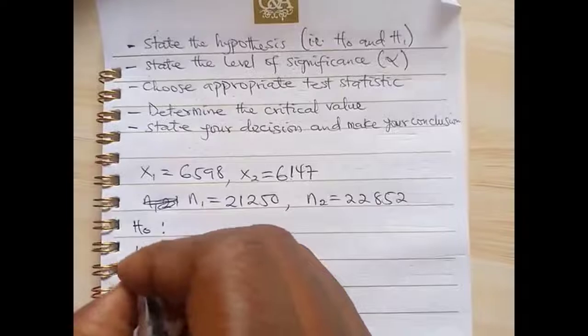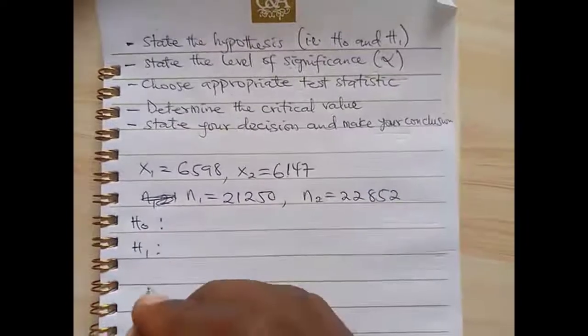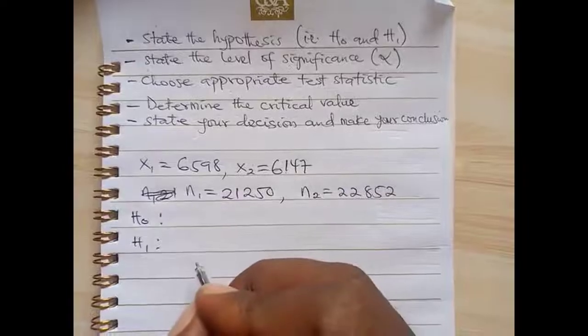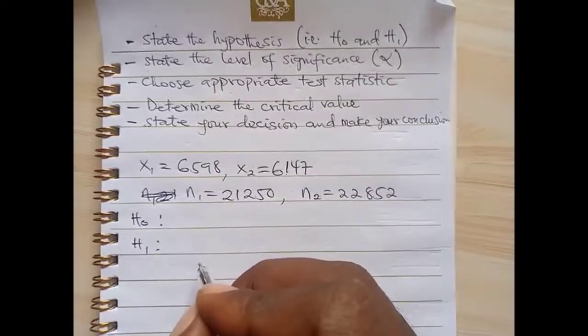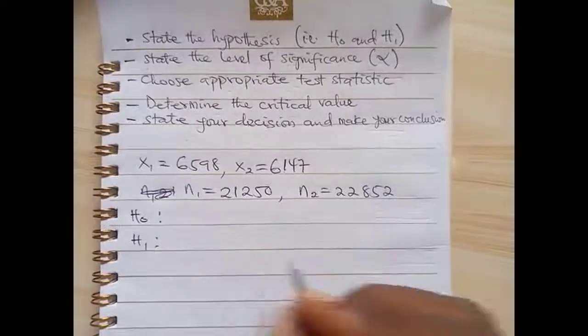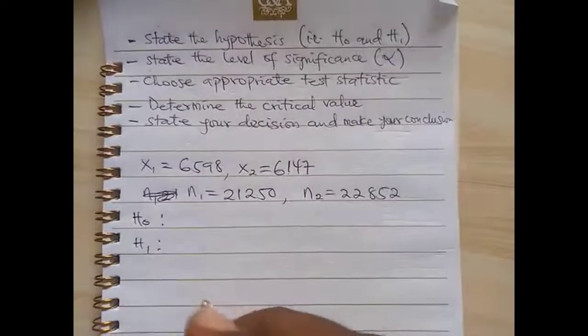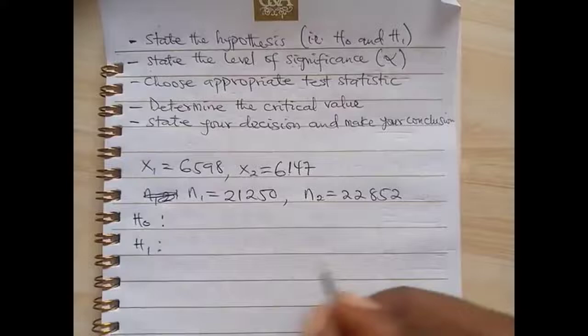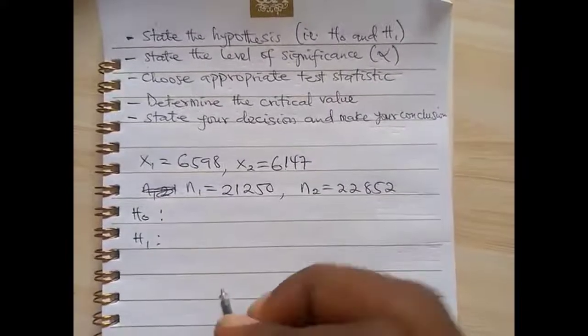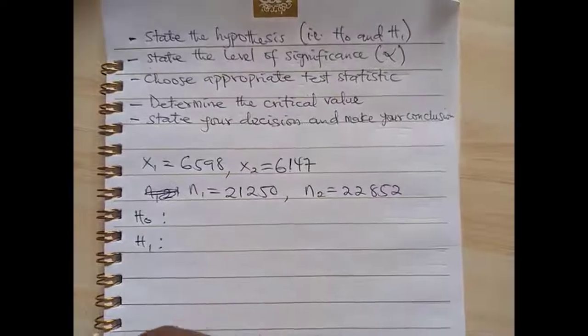So because of that, the H1 alternative hypothesis will say that the percentage of male alcoholic drinkers exceeds that of their female counterpart. Because of that, it is a one-tail test because it points direction. For more clarification on this question, please see my video on hypothesis testing.